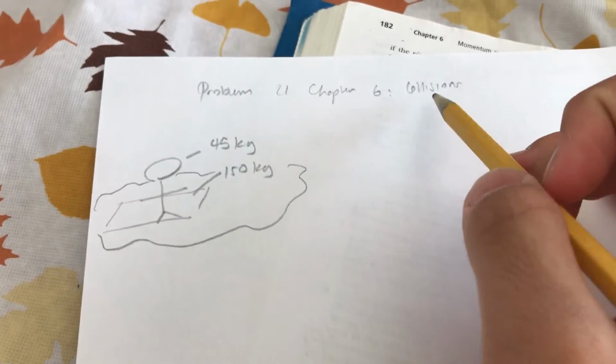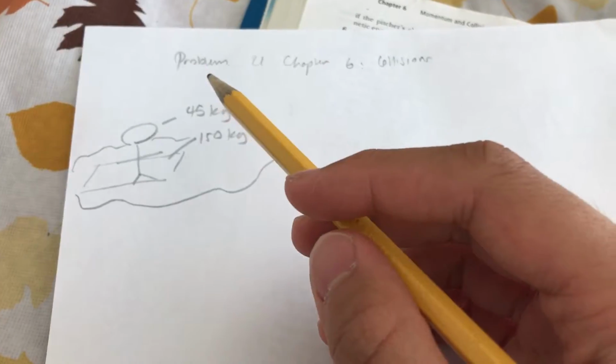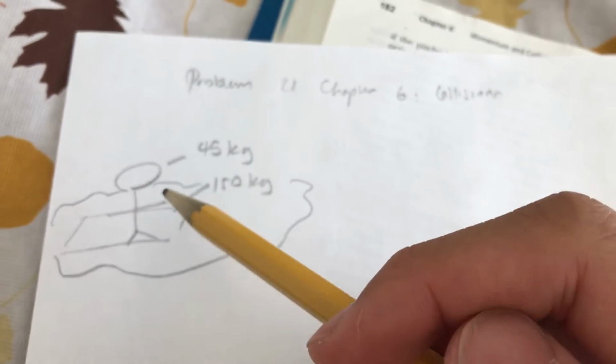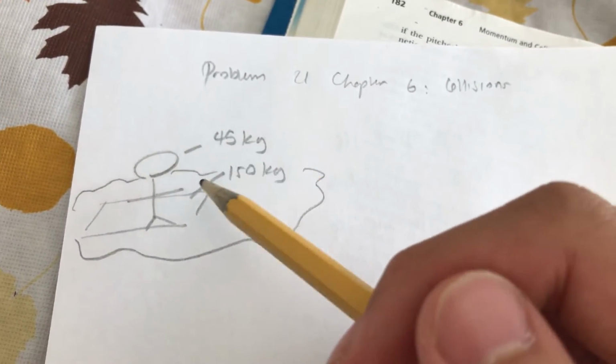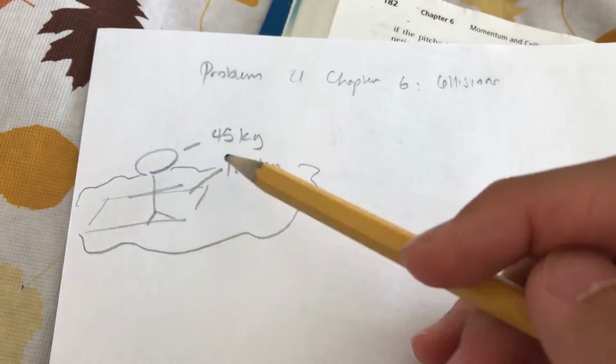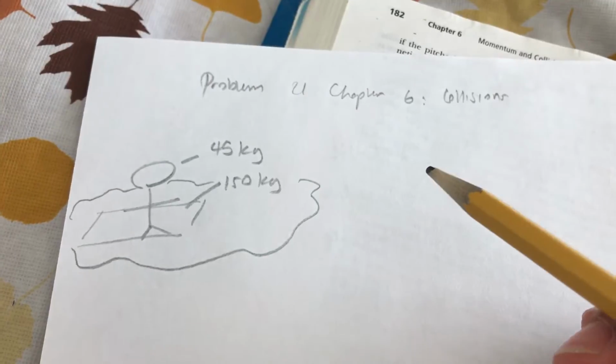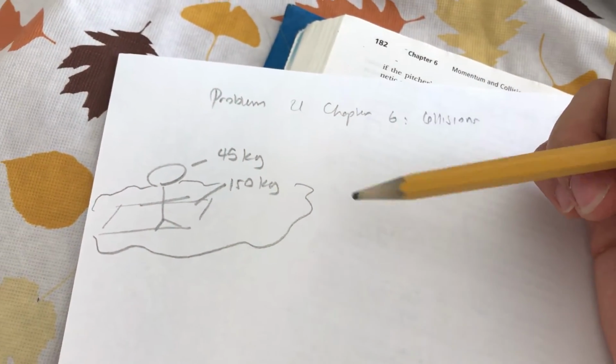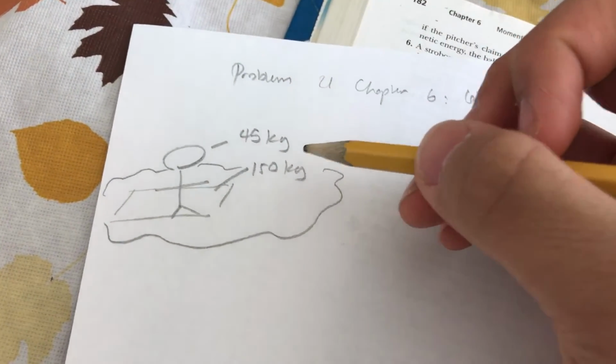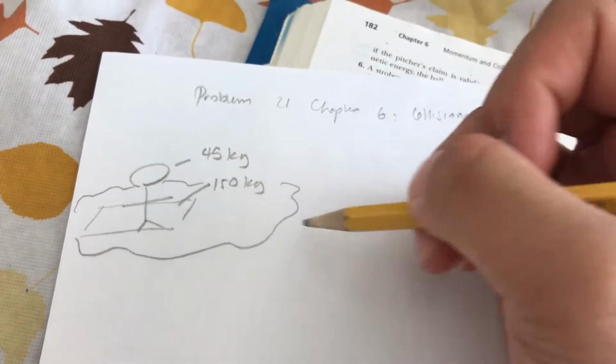Okay, so this is how to do problem 21 on the chapter 6 homework of collisions. The pieces of information that the problem gives you is that the girl is 45 kilograms, the plank that she is standing on is 150 kilograms, and they are standing on a frictionless icy lake. We also know that the girl is traveling 1.5 meters per second to the right.